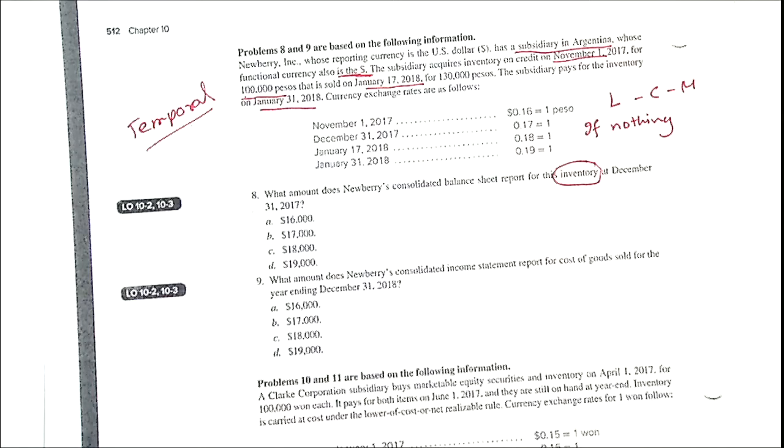Of course, we sell the inventory at a higher price. That is how they make money. And the difference we call gross margin. So you have to record this journal entry as per the sales price.